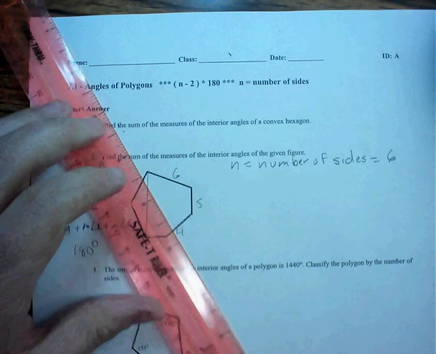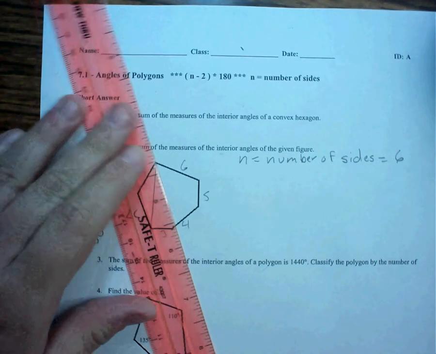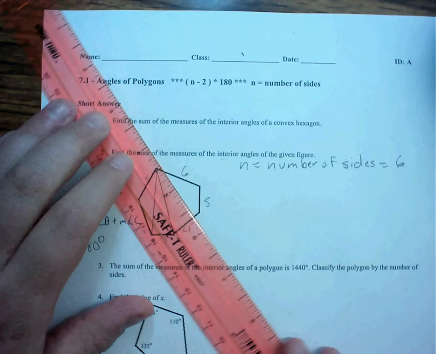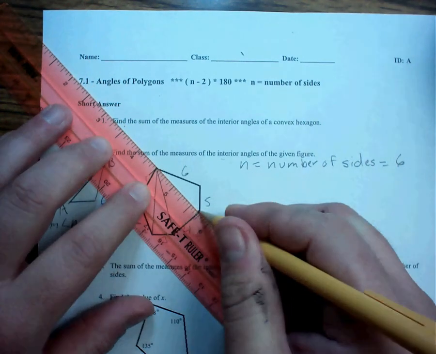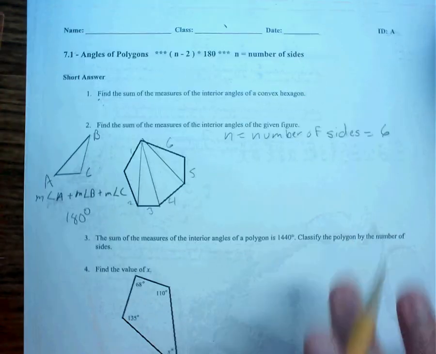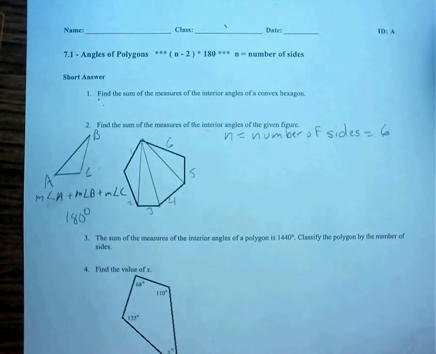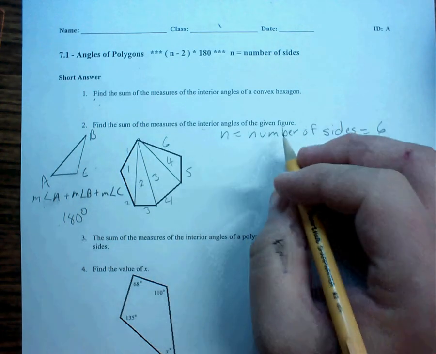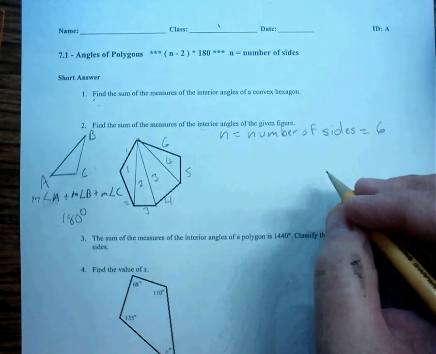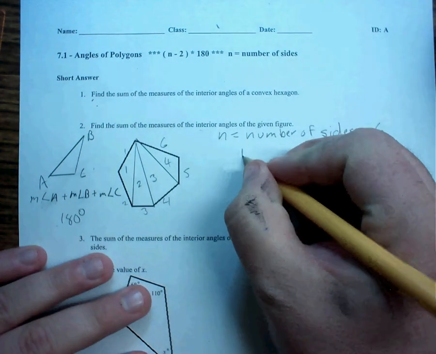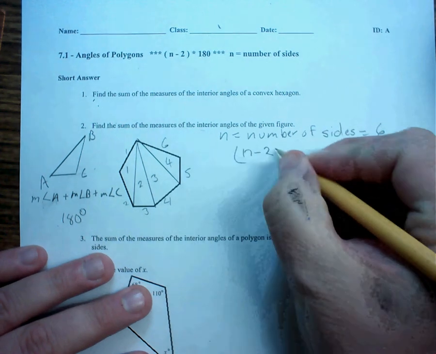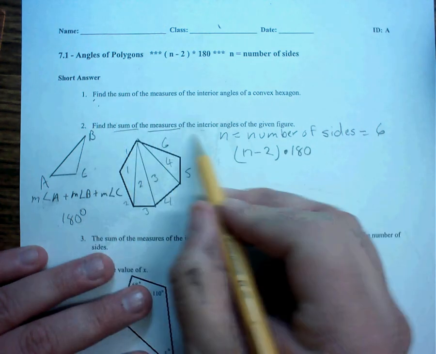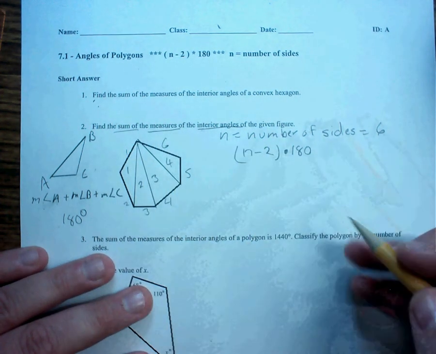Now I'm going to do it again. I'm going to construct a second triangle. Then I'm going to construct another triangle. Okay. How many triangles do I have? 4. 1, 2, 3, 4 triangles. So now how many sides did I have? 6. So the formula for this is n minus 2 times 180. That's how I find the sum of the measures of the interior angles of the given figure.